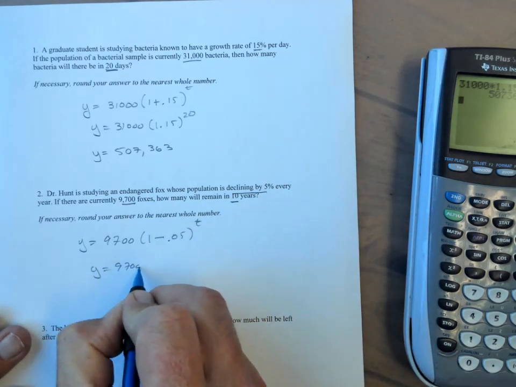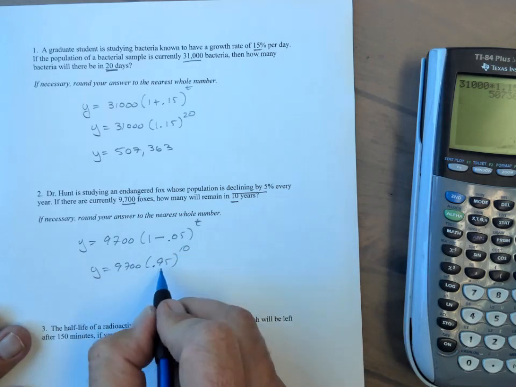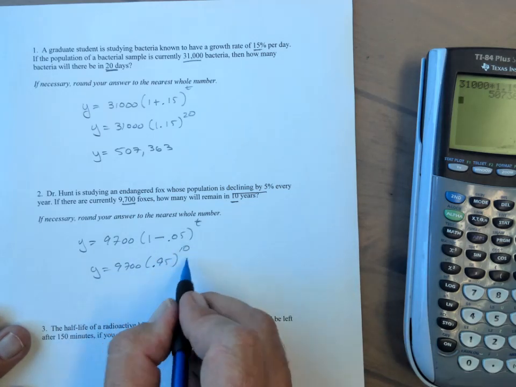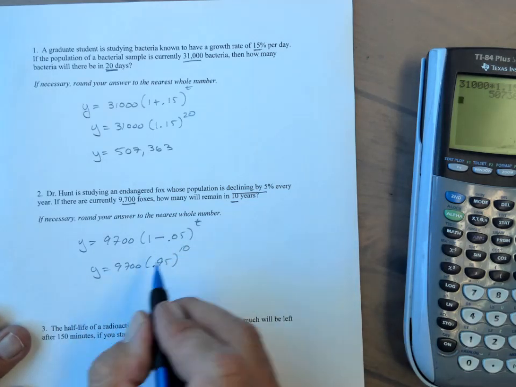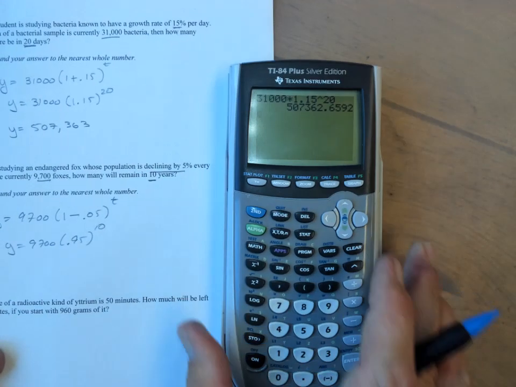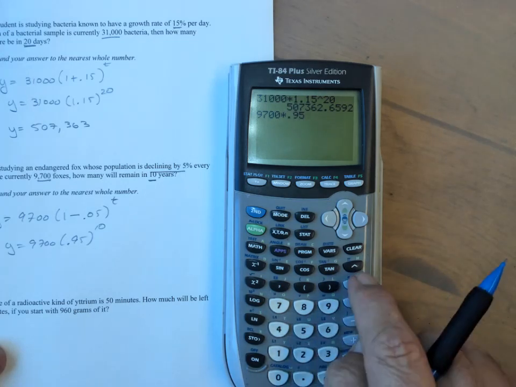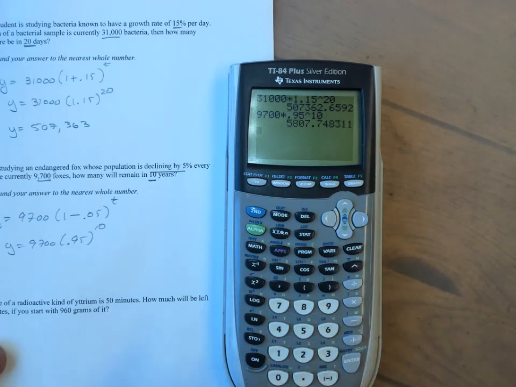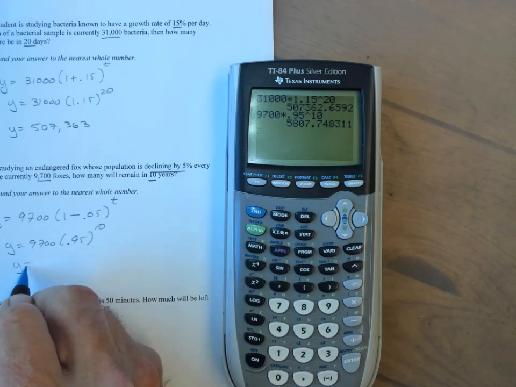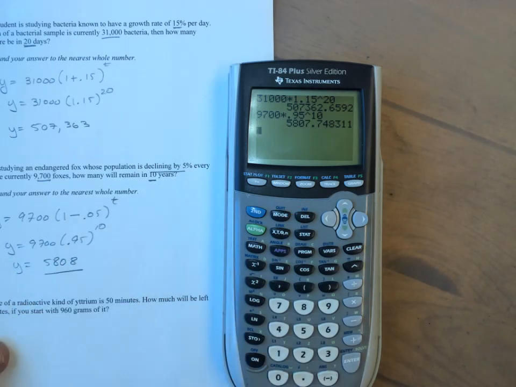So we have 9,700 times 0.95 raised to the 10th. So that number here, that's how much we have left, 95%. If we're losing 5%, we'd have 95% left each year. So we have 9,700, whoops, one too many zeros, times 0.95 raised to the 10th. Again, it says round to the nearest whole number, so 5808.